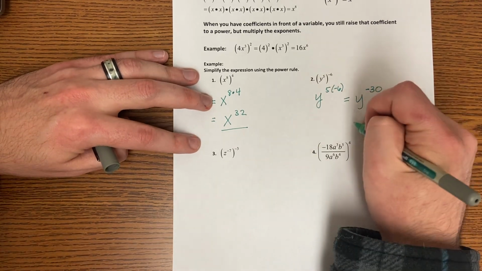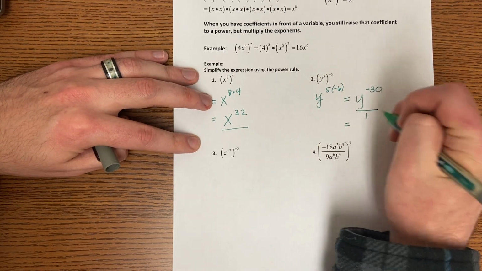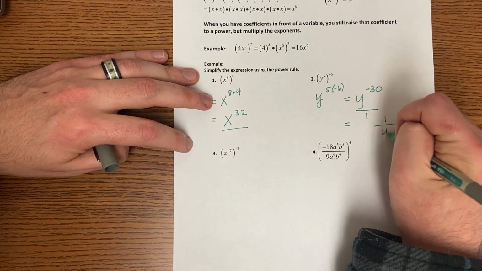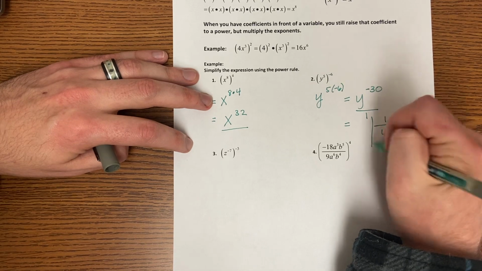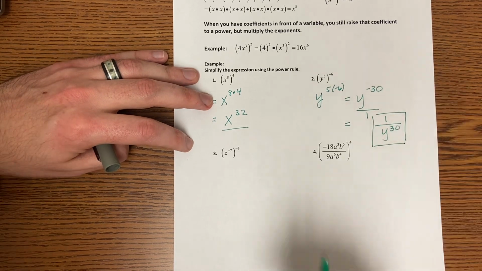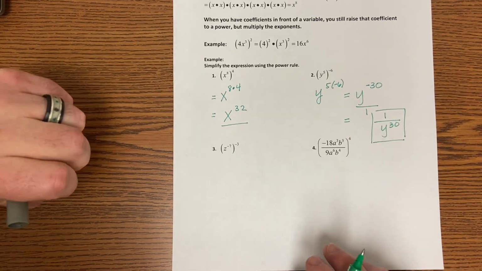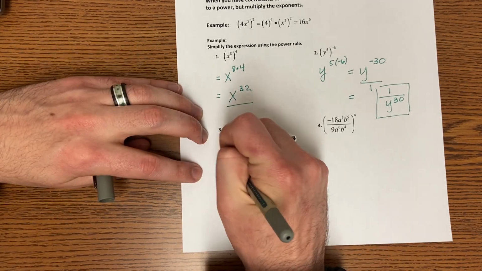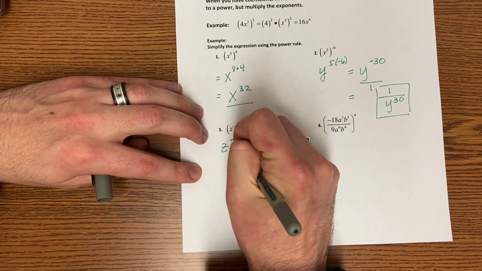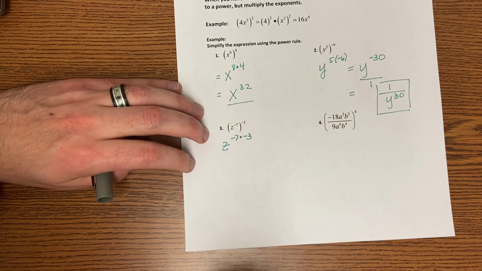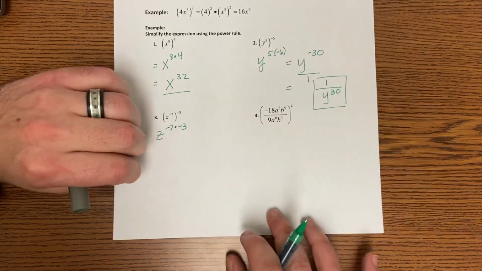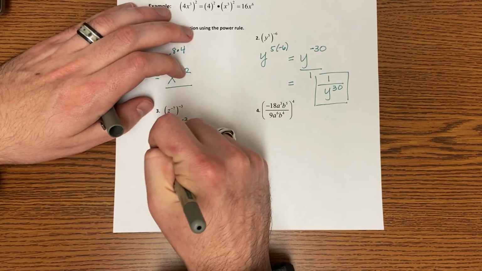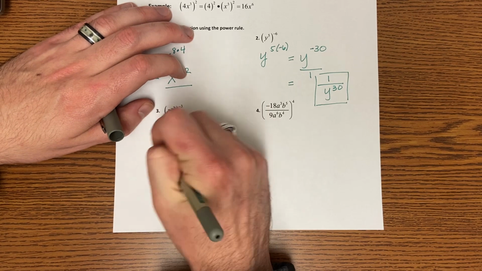If they require you to write it with only positive exponents, remember that means you've got the numerator owes the denominator 30 y's. So once he's paid off his debts, it will look like 1 over y to the 30th. And sometimes when things are nice, the negatives will take care of each other. So you have a negative to a negative. What do you remember about a negative number times another negative number? That's the real question. Remember, negative times negative is positive. So sometimes it works out nicely for you.